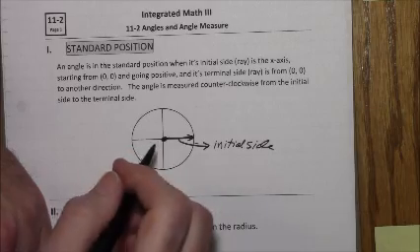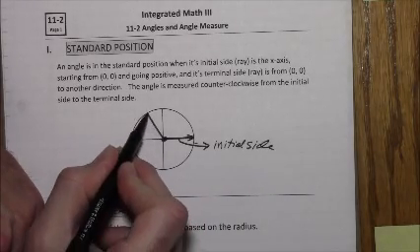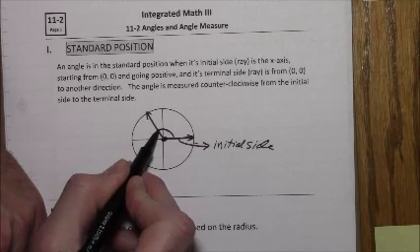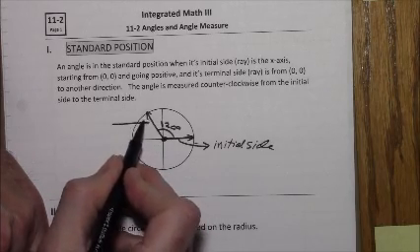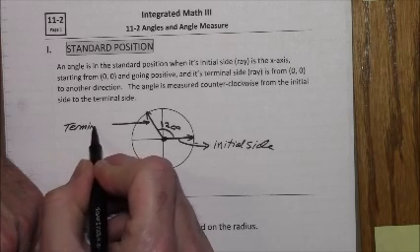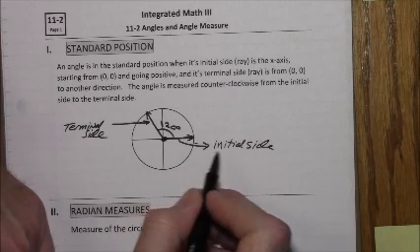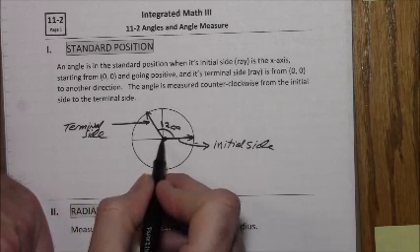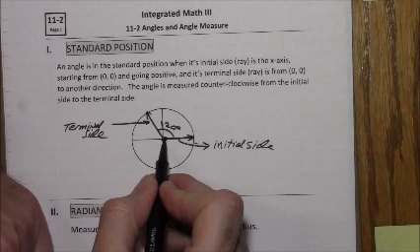So let's take an angle such as 120 degrees, like this. This one here is called the terminal side. So you have an initial side and a terminal side, and your vertex is always 0, 0.